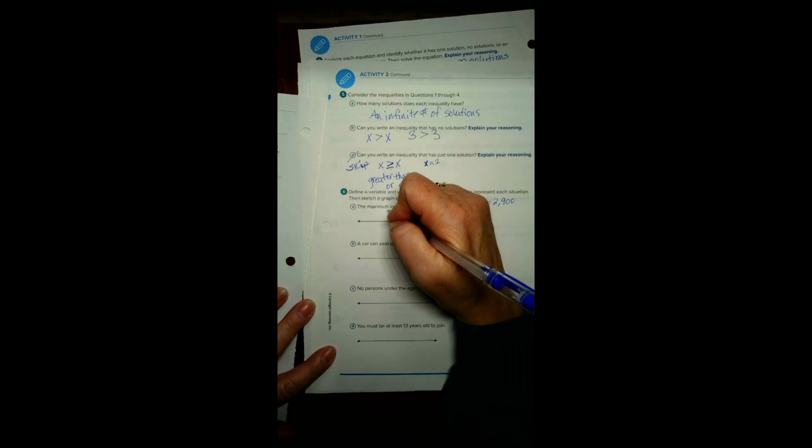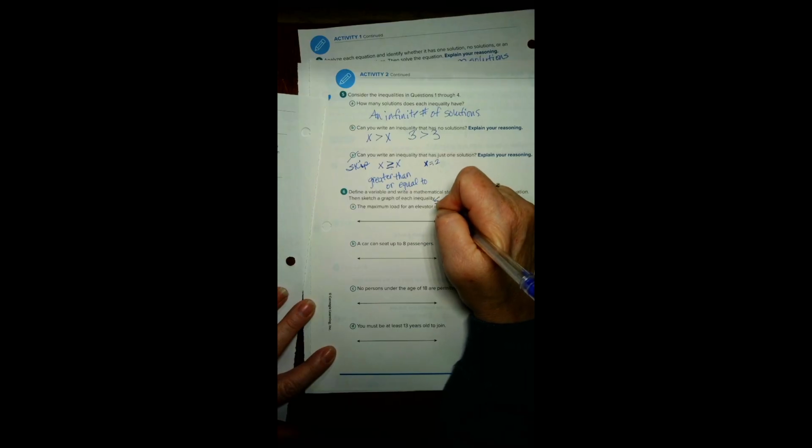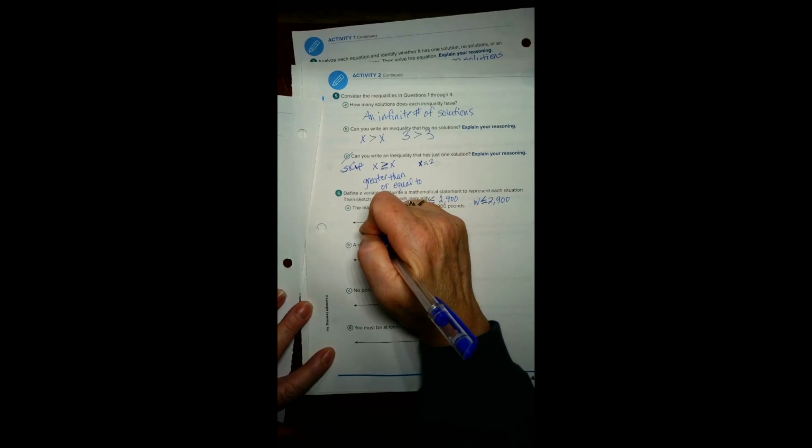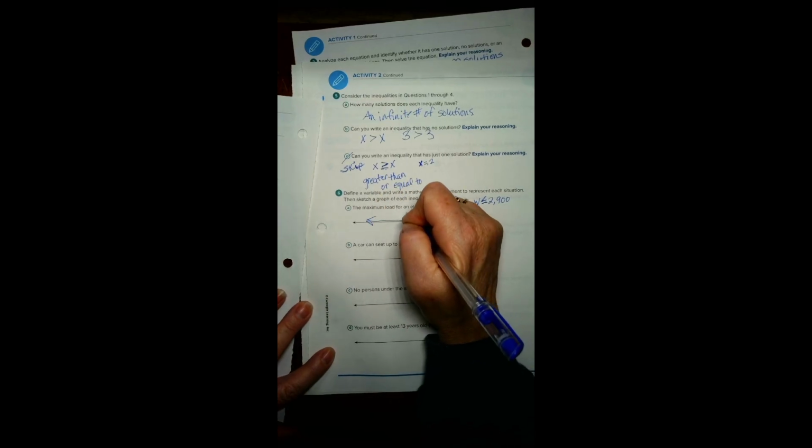So W equals 2,900. It says the maximum load. So it could be that or less. So it could be less than that or that. So less than or equal to 2,900.